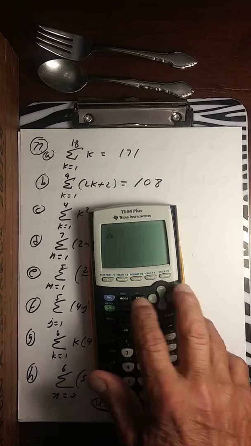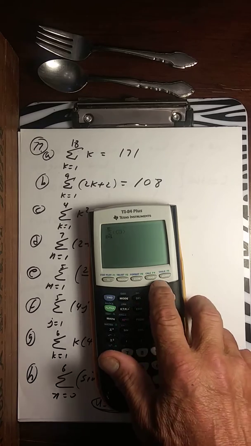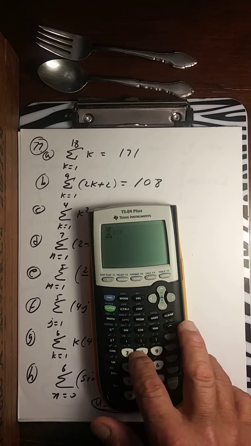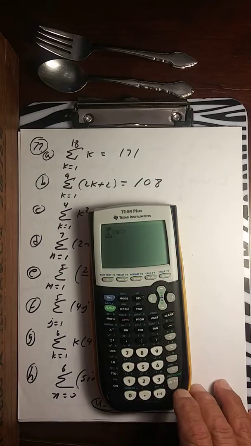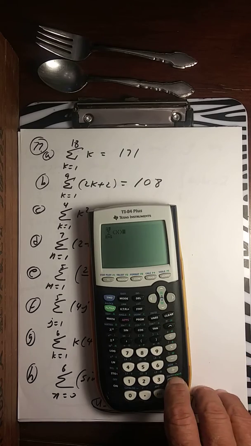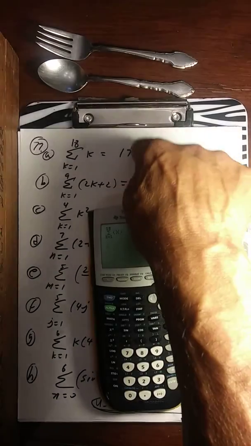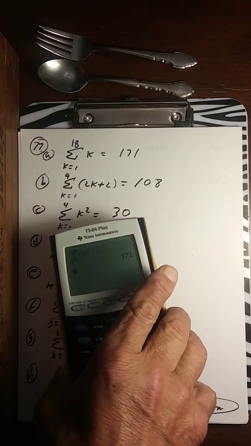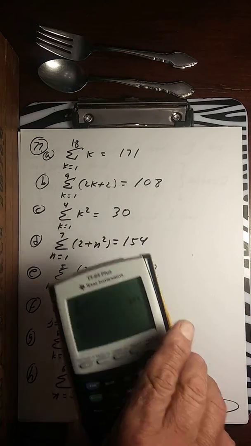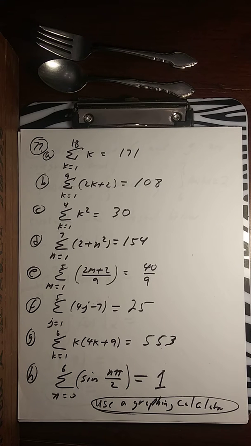I'm going to put X, I'm going to put a 1 up here, I'm going to put an 18, and right there I'm going to put the X. X, K, doesn't matter, you can just do either way you want. Hit sum, 171. So you can use this to get the answers for all these problems here. Alright. So now, you can work this out yourself. Use a graphing calculator.